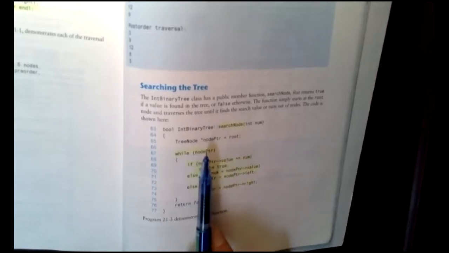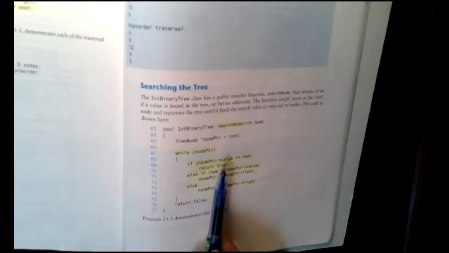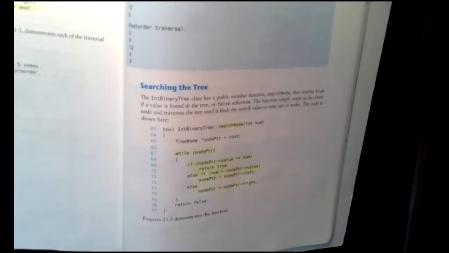So instead of while node pointer and found not equal to true, we use a return to get me out right away. And I believe 21.3 lets you do that to see if a number was in there or not. Anybody write 21.3?